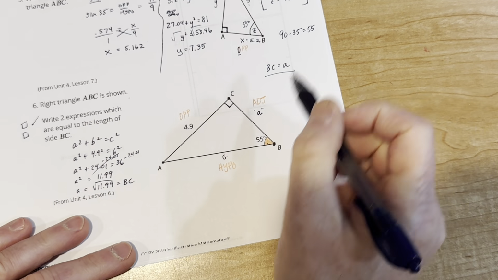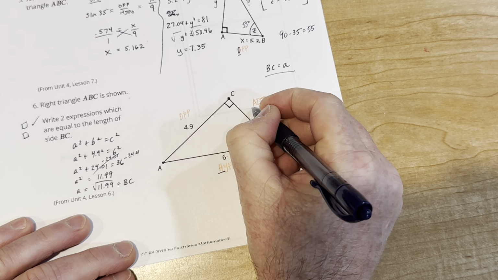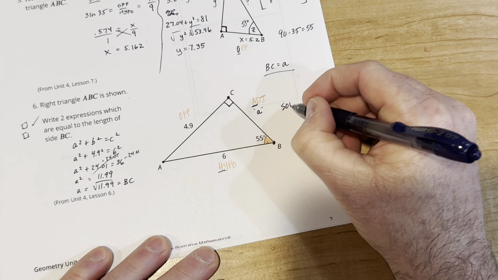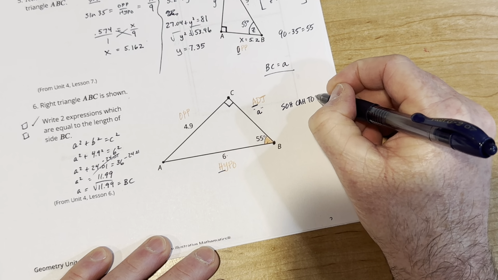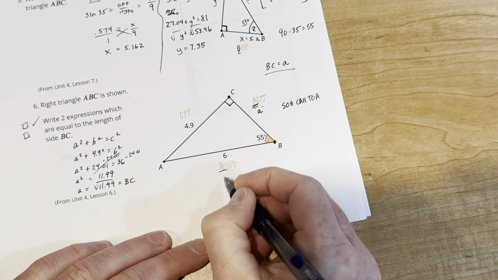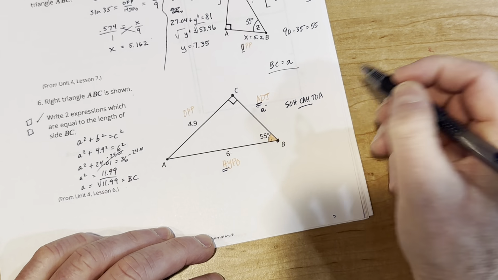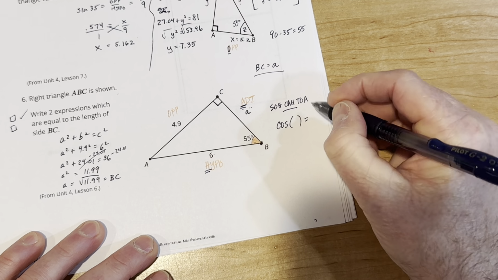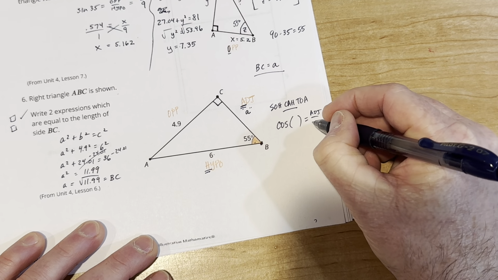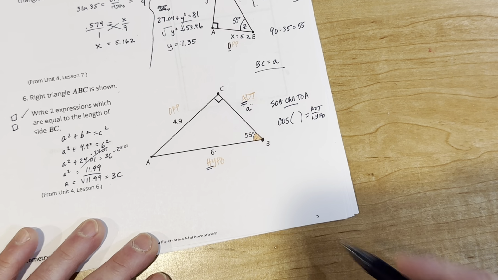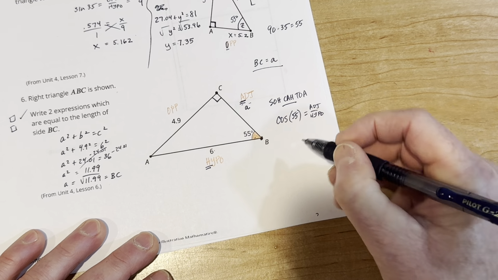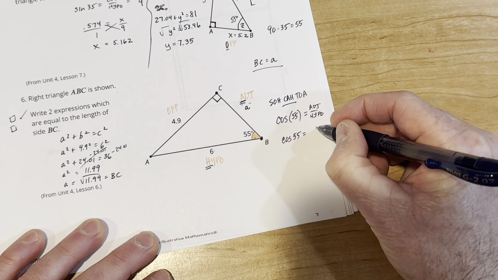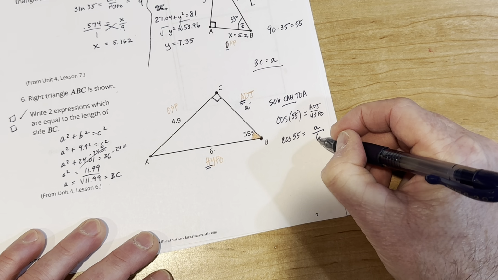Now, I want to use the cleanest numbers, so I'm going to use the 6 and the a. So, SOH CAH TOA. Which one has the A and the H? CAH. So you'll say cosine of whatever angle equals ADJ over hypo. What's our angle? 55. So you'll say cosine 55 equals ADJ, which was a, over hypo, which is 6.